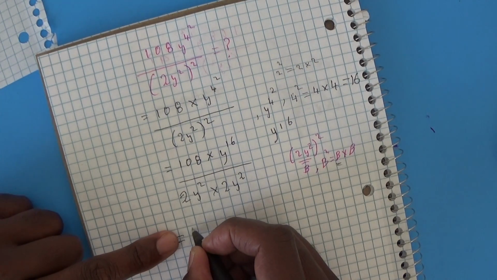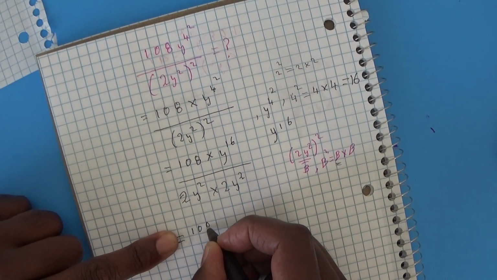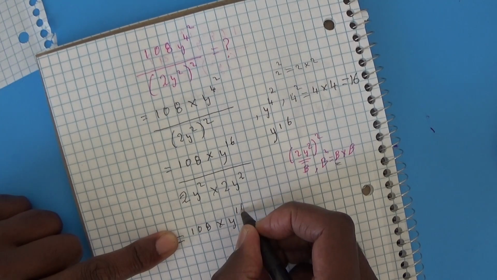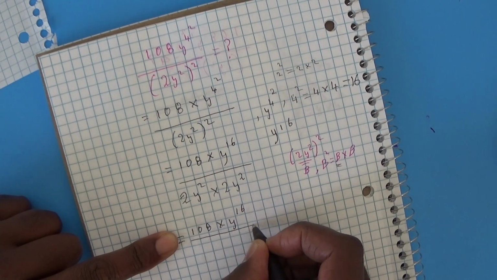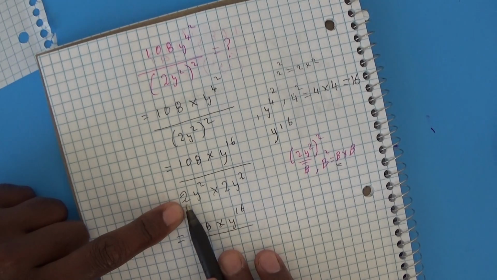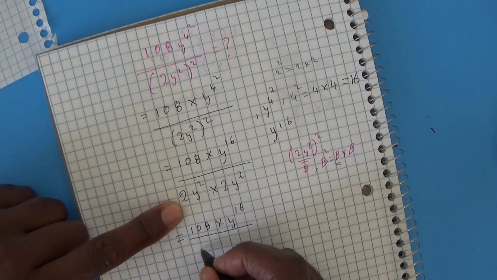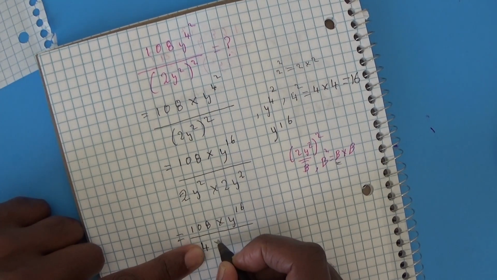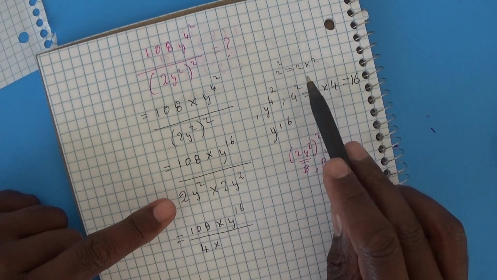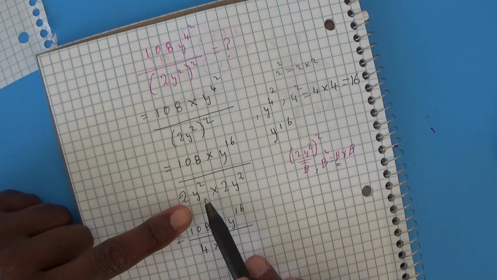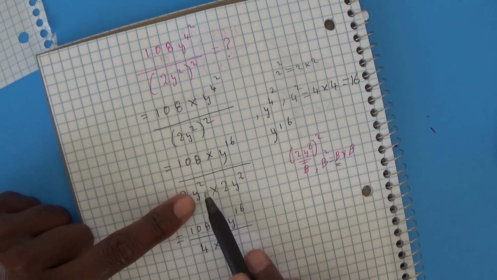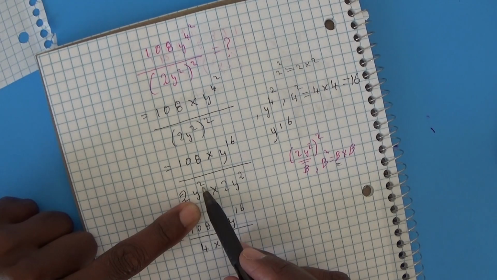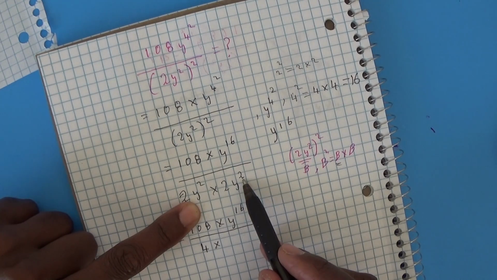This is 108 times y divided by 2 times 2 is 4 times y to the power of 2 times y to the power of 2.